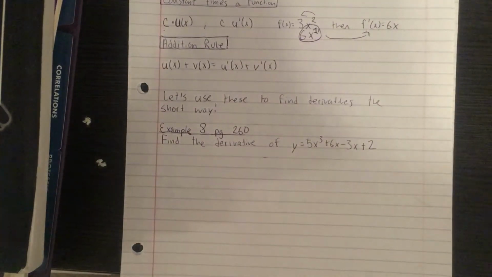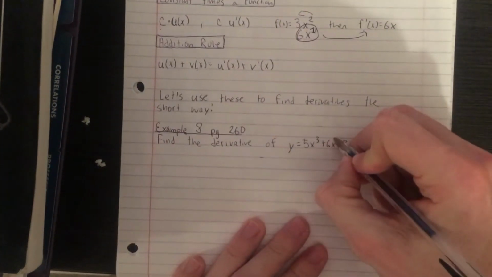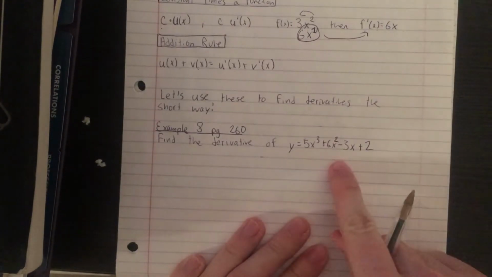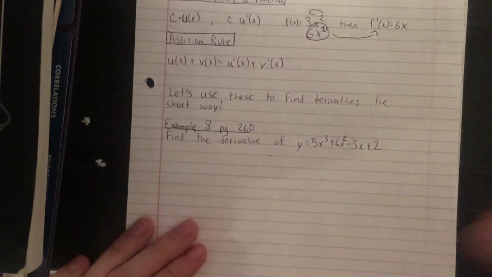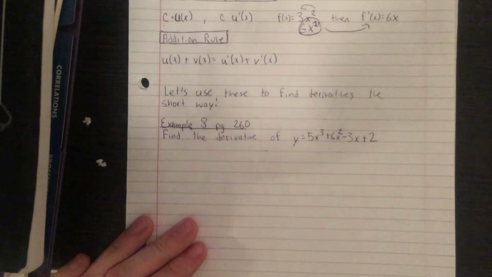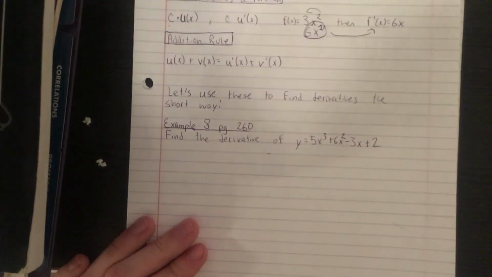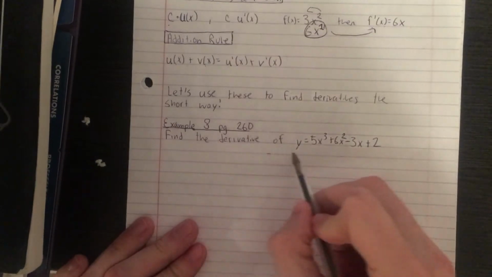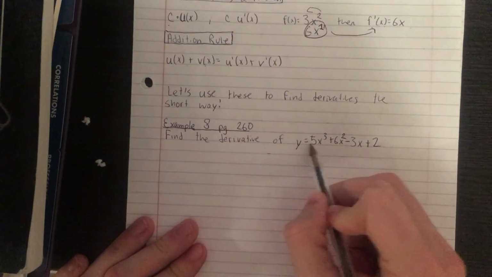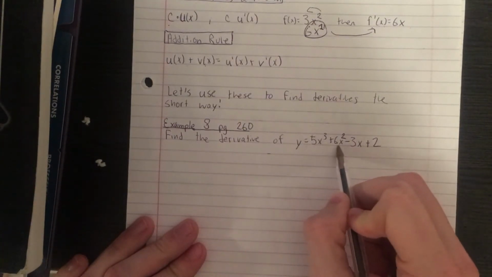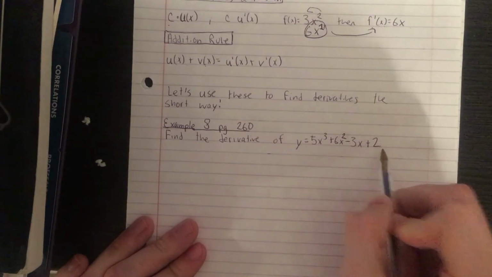So the first one that we're going to do, and Mr. Price just realized that that should be a squared. So I've realized I copied that problem down wrong. So again, we are in the orange book here, and we're going to be looking at example 8. So the first thing that we're going to do is find the derivative of y equals 5x cubed plus 6x squared minus 3x plus 2.